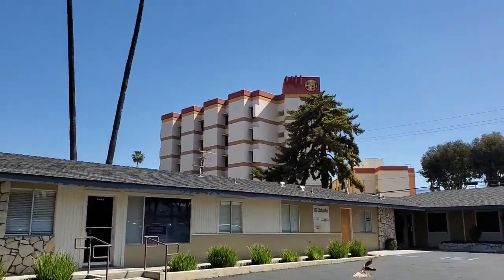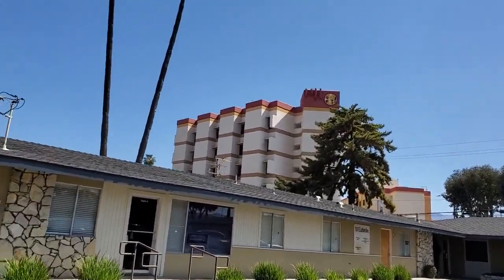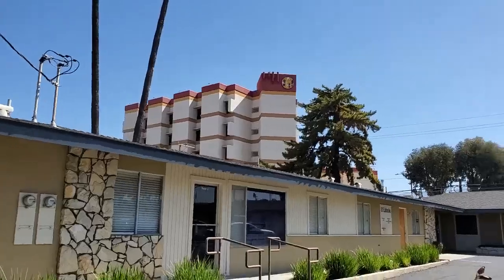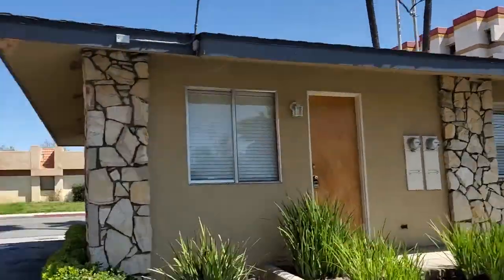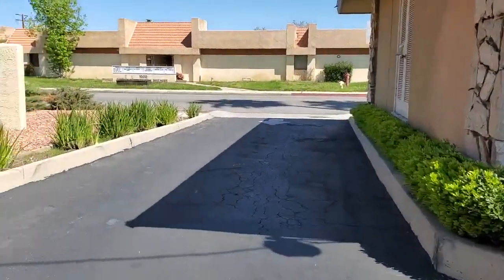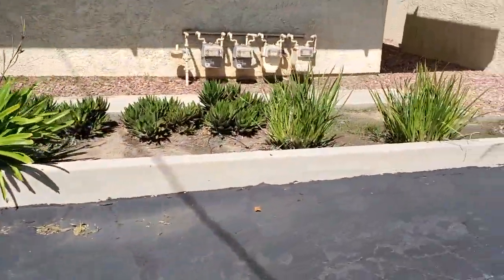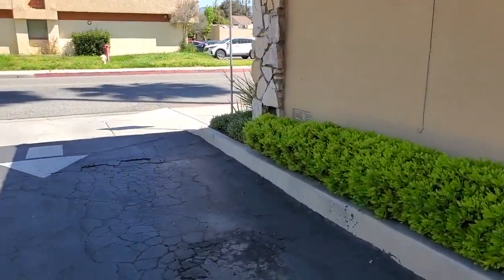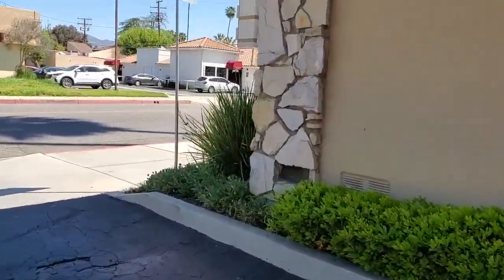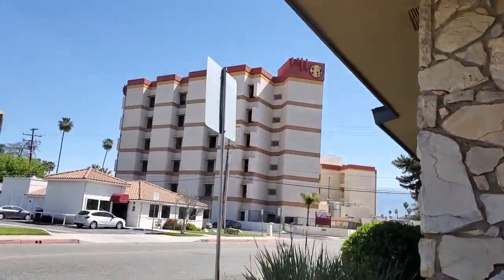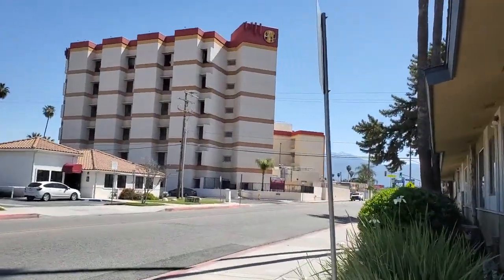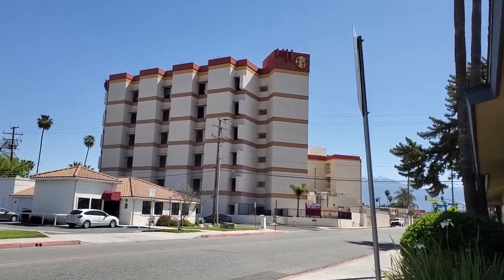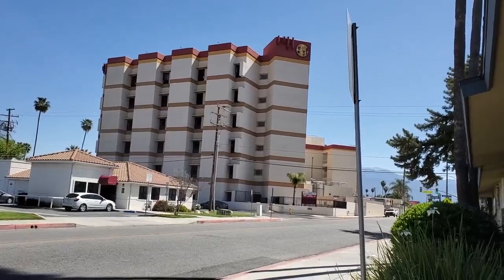I spy with my little eye something that begins with H. Let's go around the corner. Our lizard has left. Can't see it at the moment. Oh, there it is. I spy with my little eye something that begins with H. What could that be?